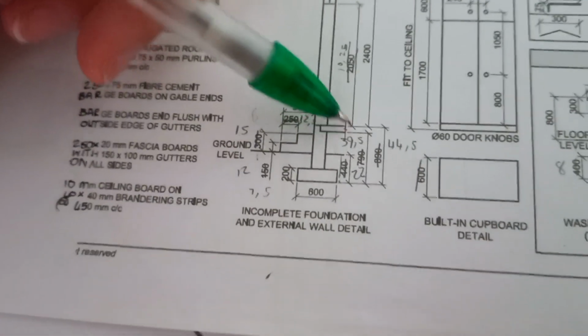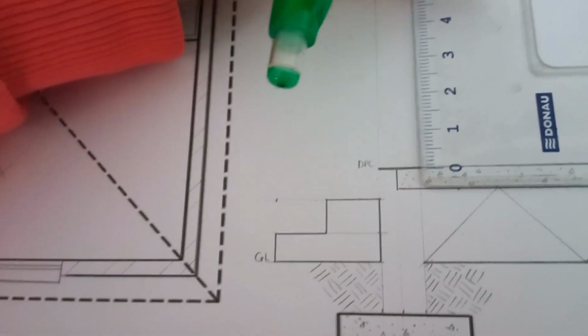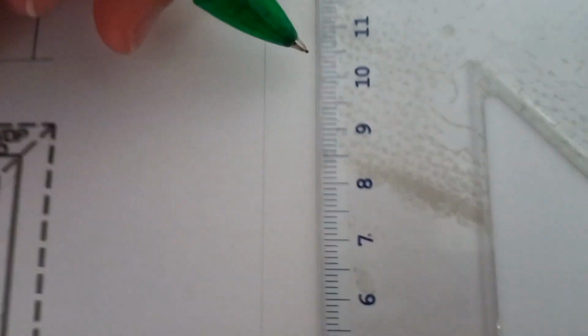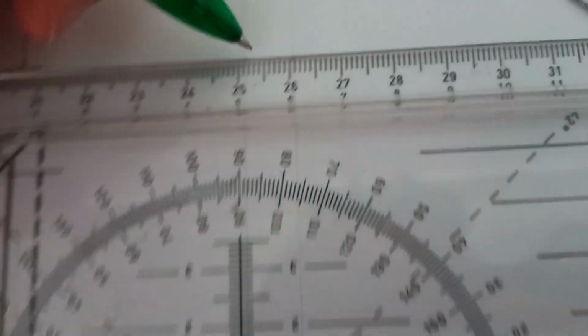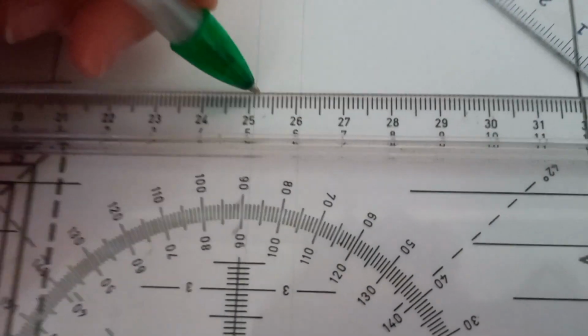So from this line here, we're going to measure 10.2 going up. So we're going to stick our ruler here and measure 10.2 up. And then when we've got that line, we're just going to make a solid line going across like that.